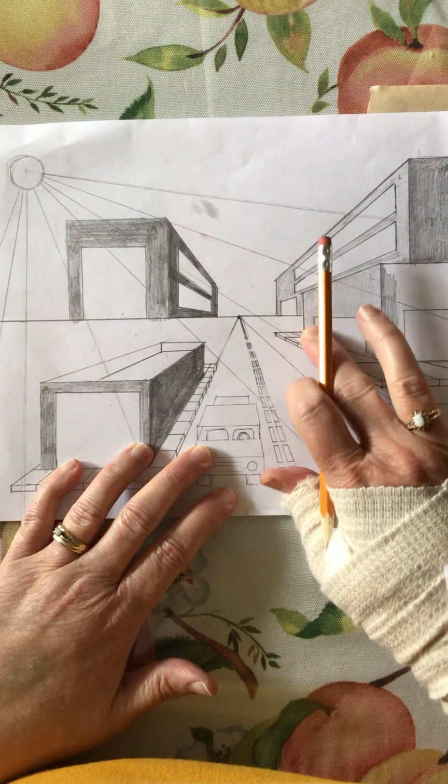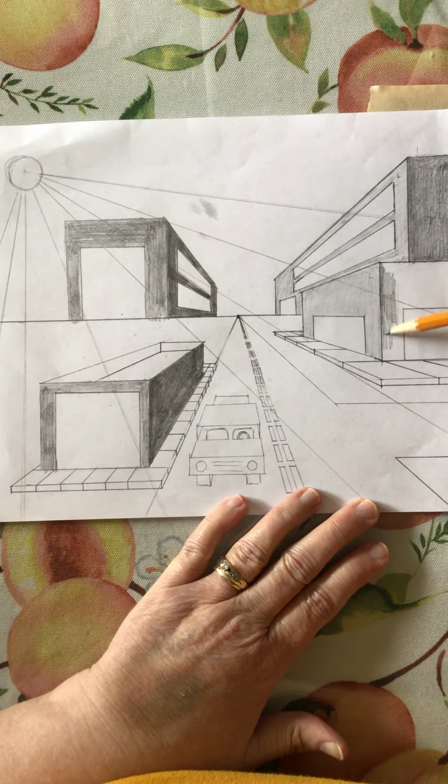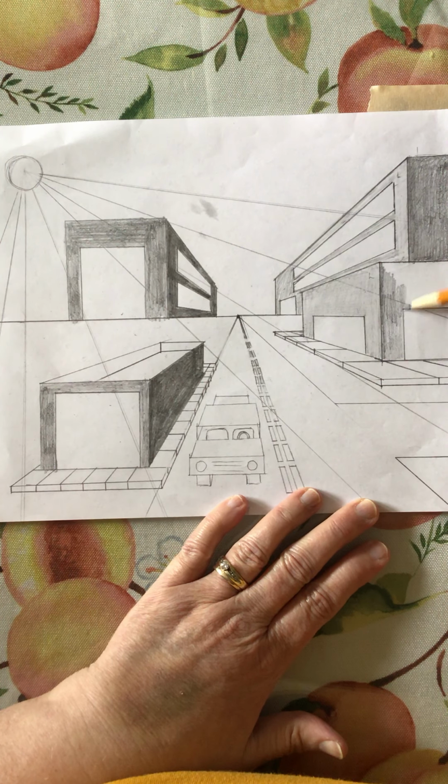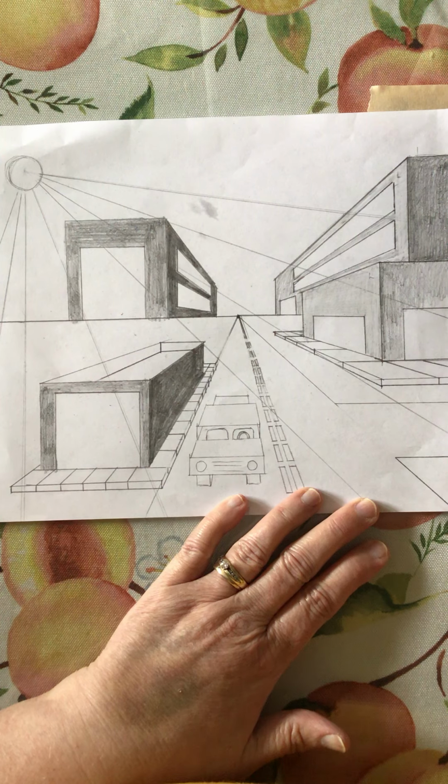And if you like to smooth it out, you can use a tissue or your finger. Remember, we want to keep this line crisp. Now, if I were taking my time, I would be making these sides of the building as smooth as I could. But I'm trying to hurry so I have enough time to show you other things.